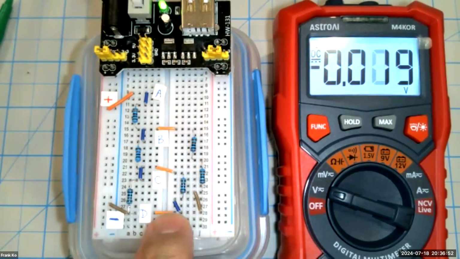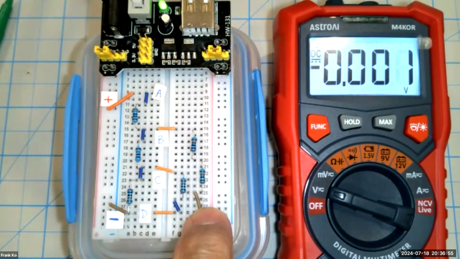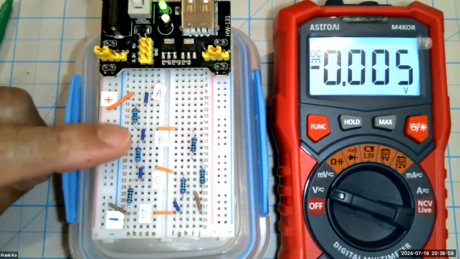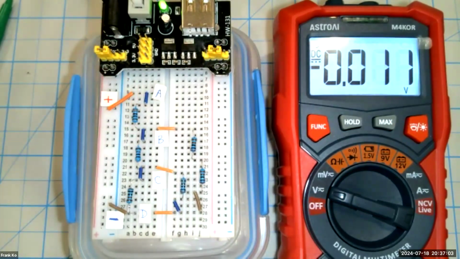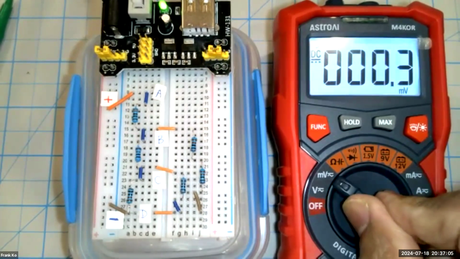Do I have 1 milliamp here? Do I have 1 milliamp here? And then do I have the 1 milliamp here, the 2 milliamp here, and the 3 milliamp here that we had calculated earlier. All right, let's go ahead and check.